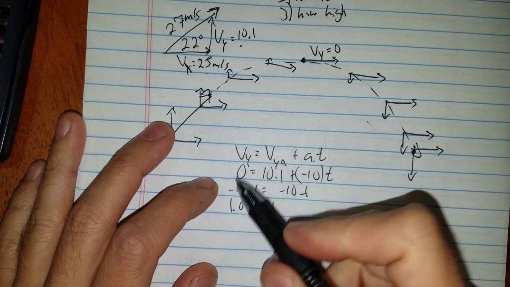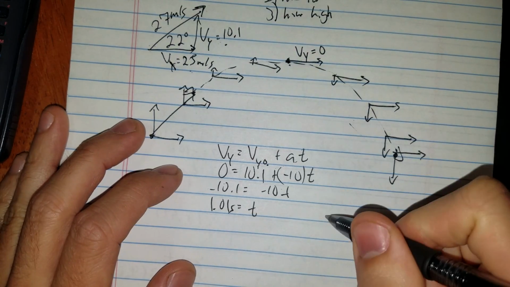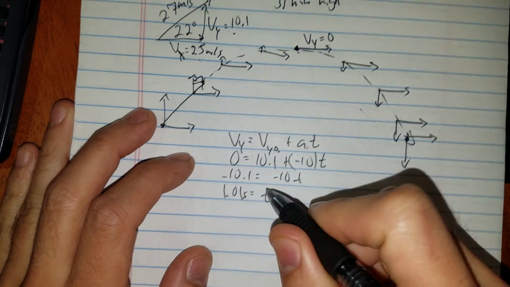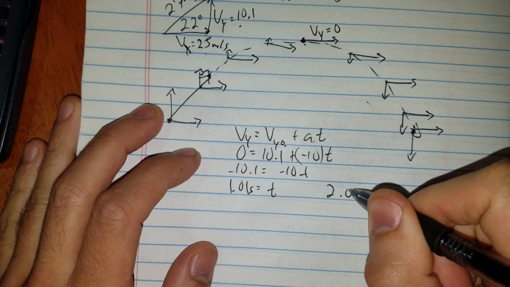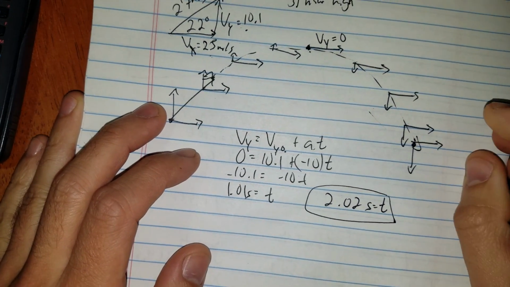And then to find the whole time, remember that's only to here, right? We want the whole time. We're going to go ahead and do double that, t times that times 2, so we get 2.02 seconds. That's our total time, right?